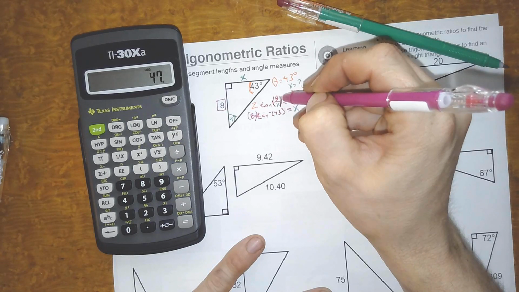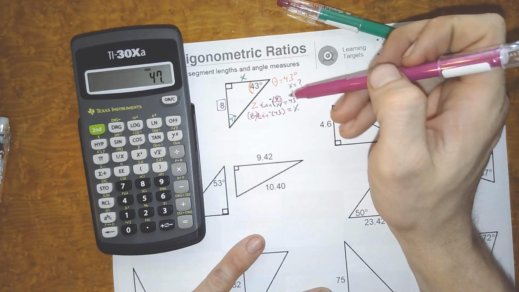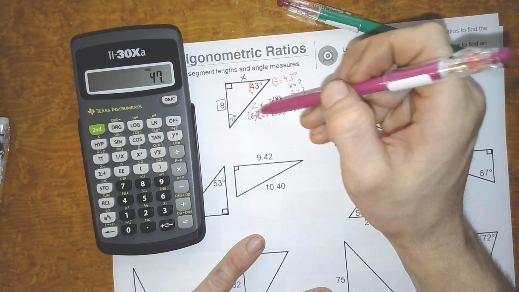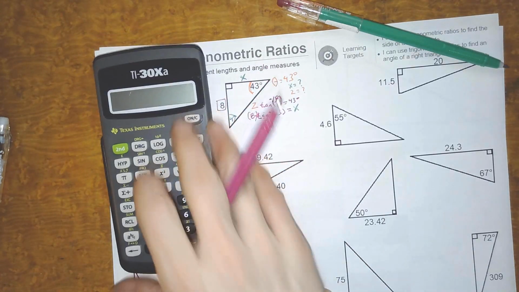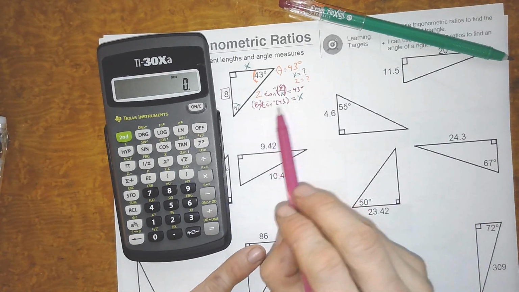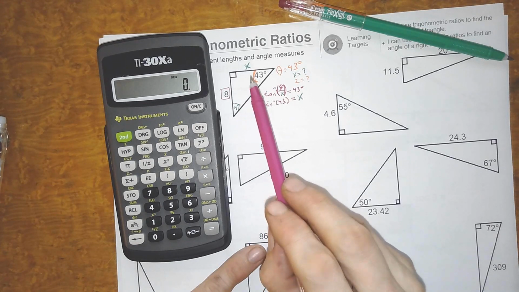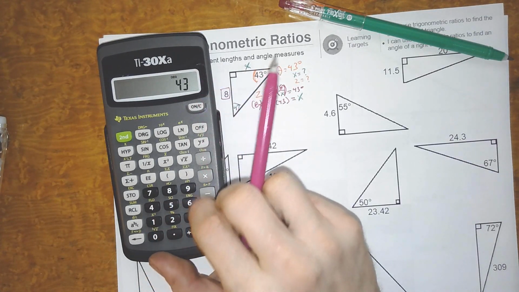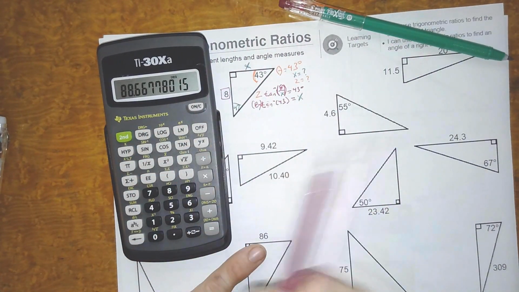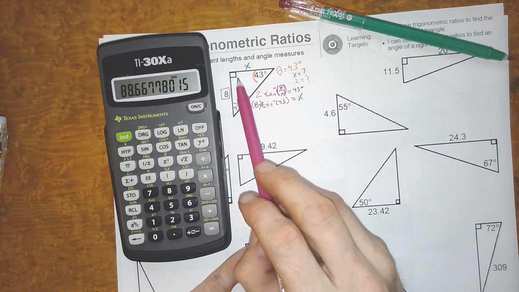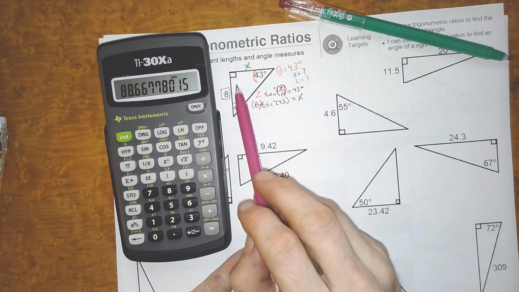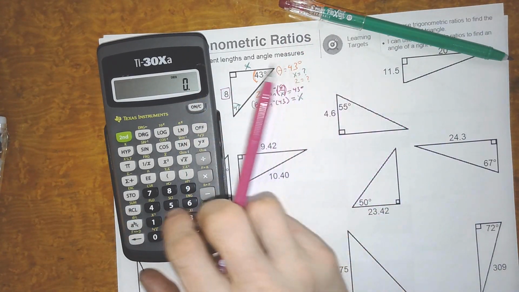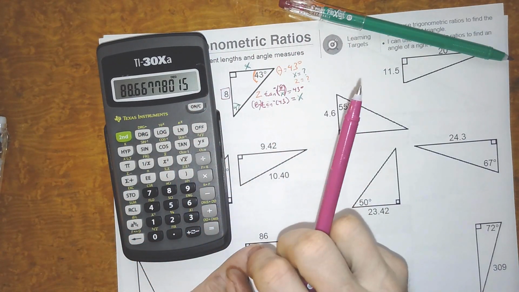So this is the tangent of theta times 8 equals x. Okay, so that's how we rearrange that to figure out what x equals. All right, so if we go 43 tangent, that means that this side is 88% as long as this side. It's the ratio. Wait a minute. 43 tangent, okay.